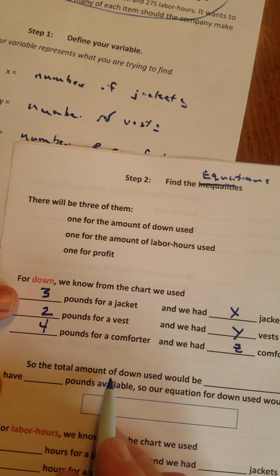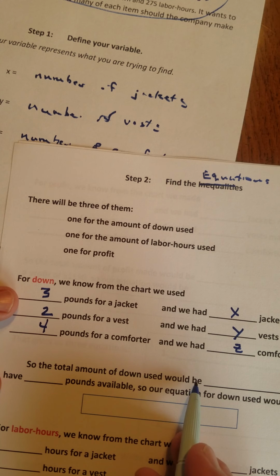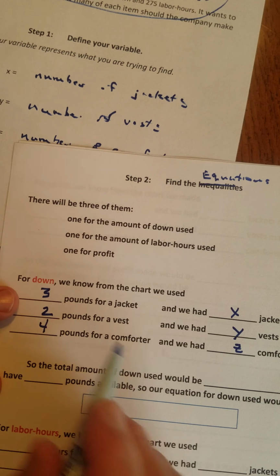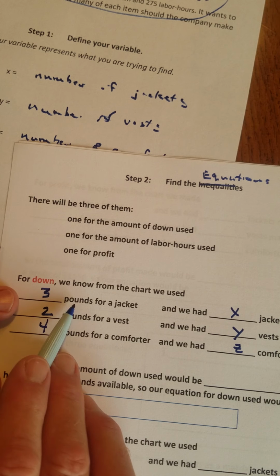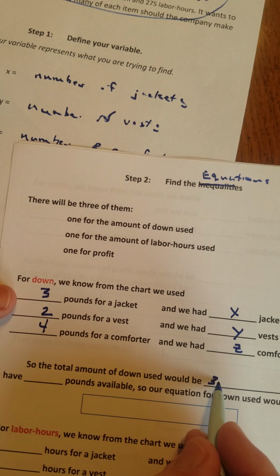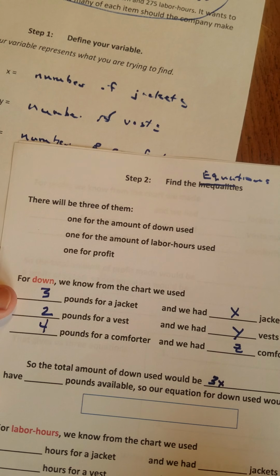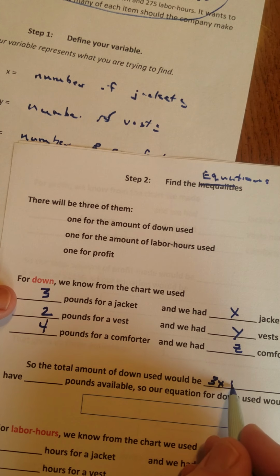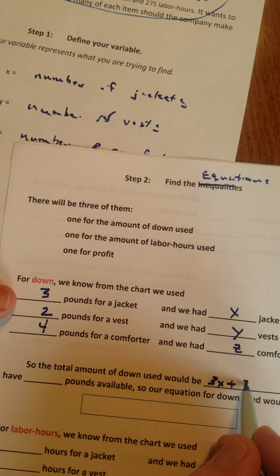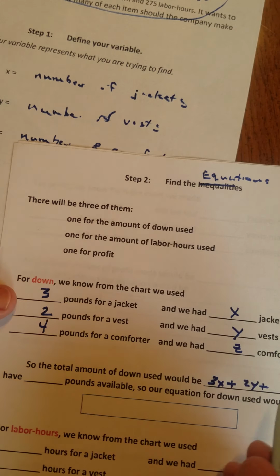So the total amount of down used would be, well, I need 3 pounds for a jacket. We made x of them, so that's going to be 3x, plus, for a vest, that's going to be 2y, plus 4z for the comforter.